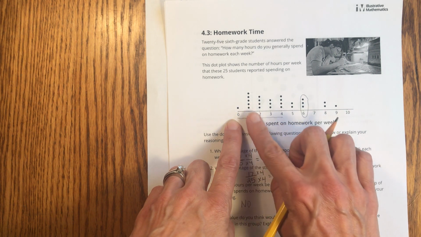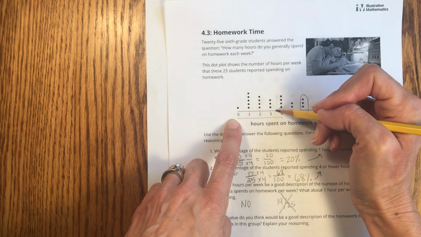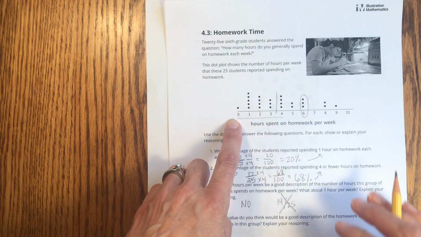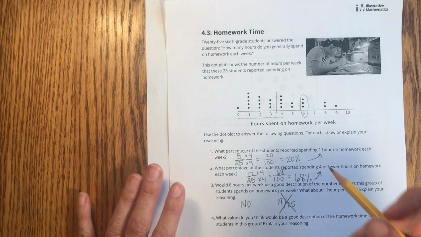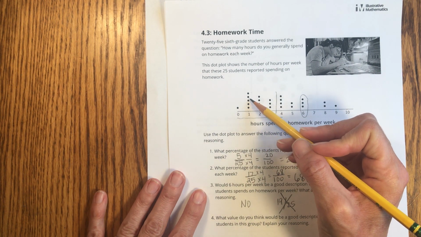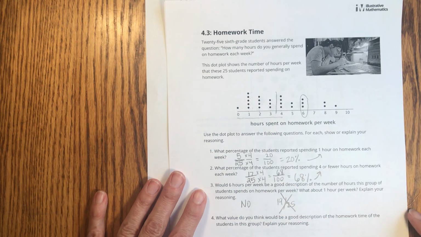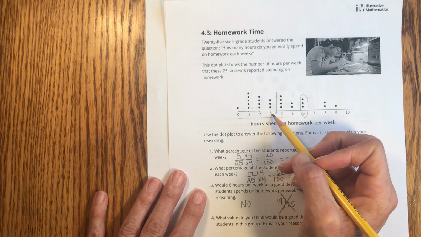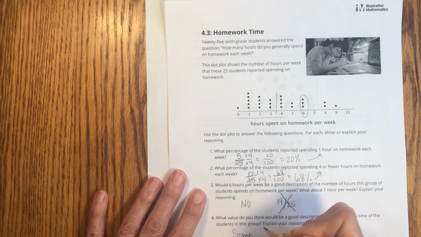So if I eyeball it right here, I'm thinking somewhere in between 3 and 4 would be the middle, because half of 25 is about 13. So we're right in there. I can count 1, 2, 3, 4, 5, 6, 7, 8, 9, 10, 11, 12, 13. So somewhere in between that. So I would say that typically somewhere in between 3 and 4 hours of homework per week would be the more typical amount.